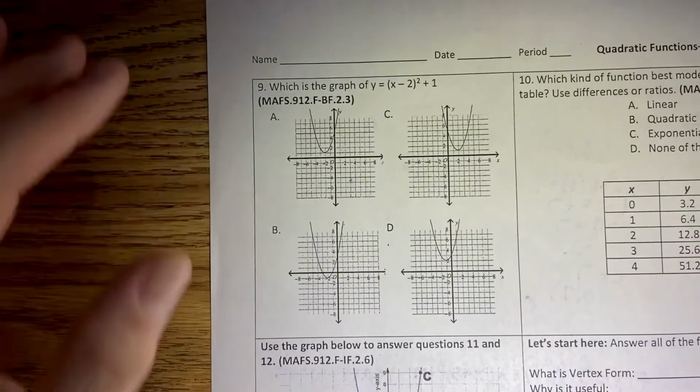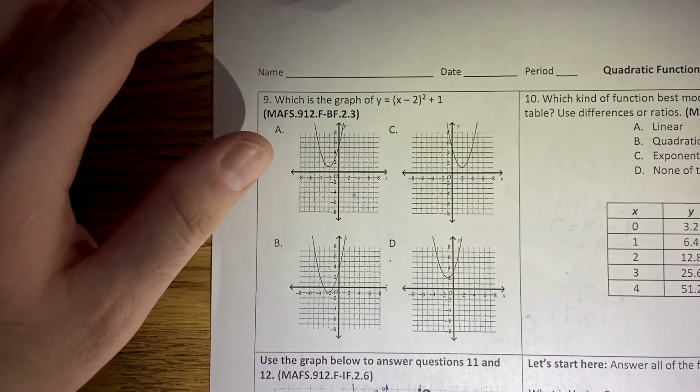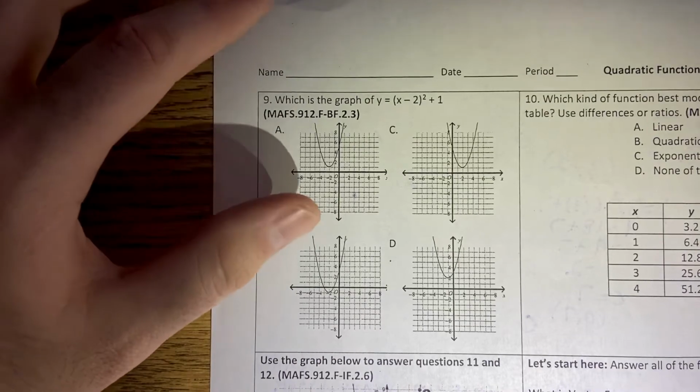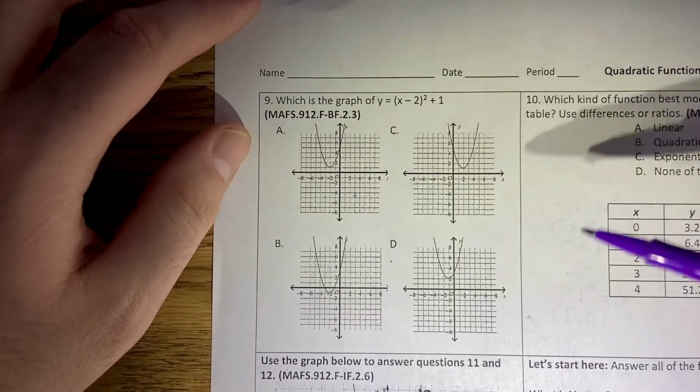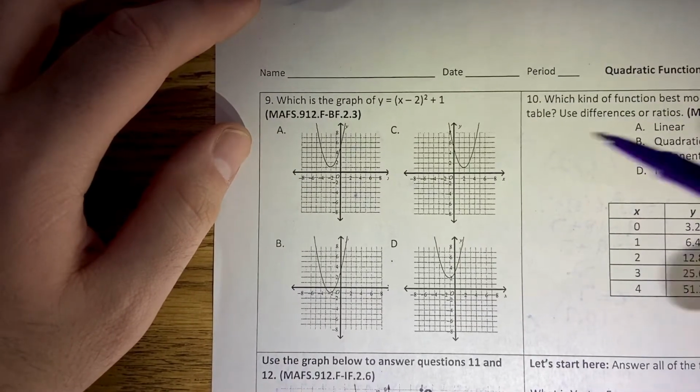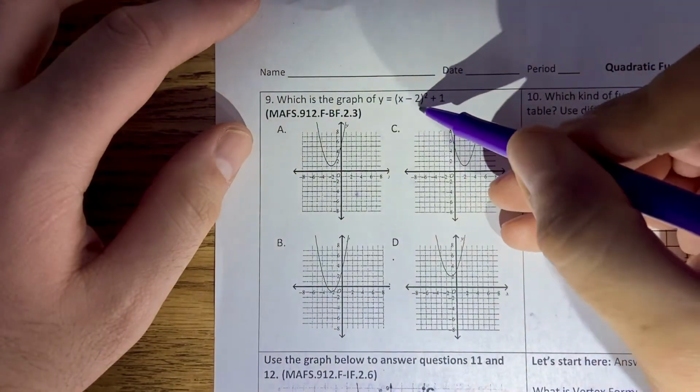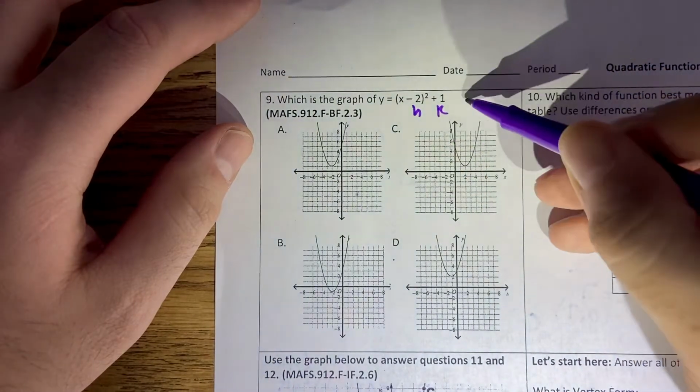All right, let's go ahead and do number 9. Which is the graph of y equals (x minus 2) squared plus 1? Well, we're given an equation and we're given a bunch of graphs, so we obviously have to match it, right? So good news, this is in vertex form, h, k, which means we know our vertex.